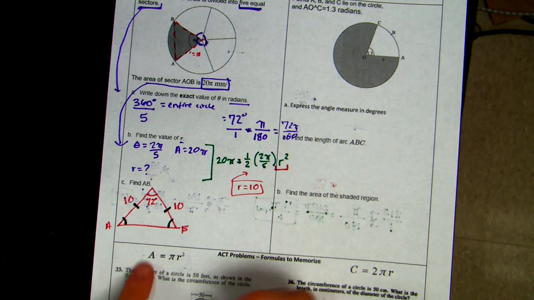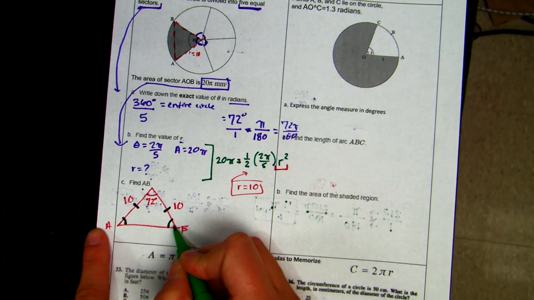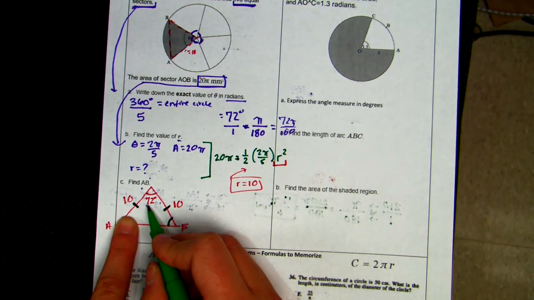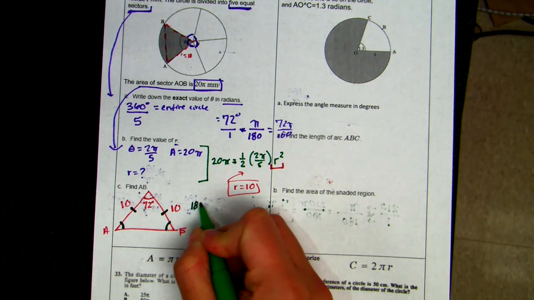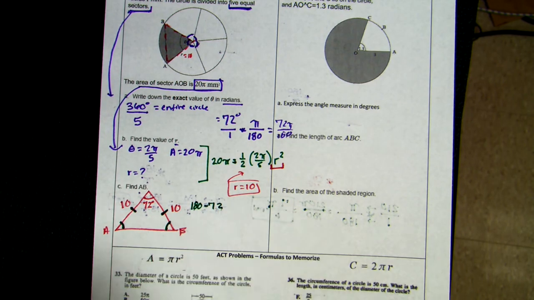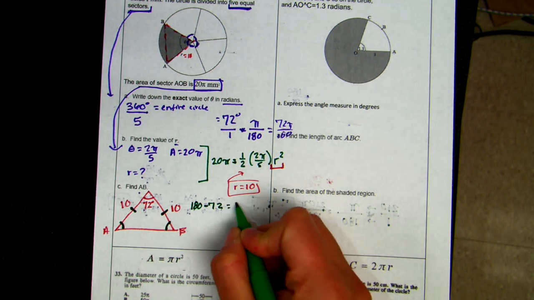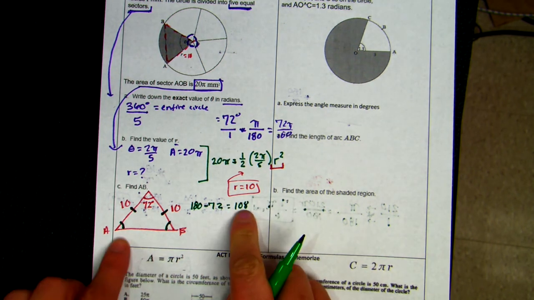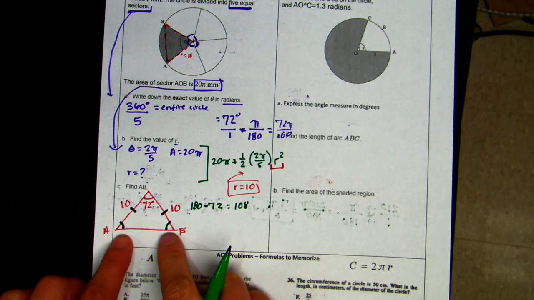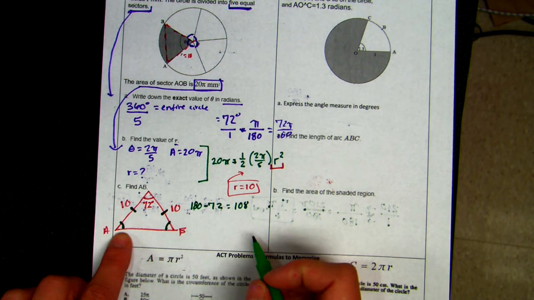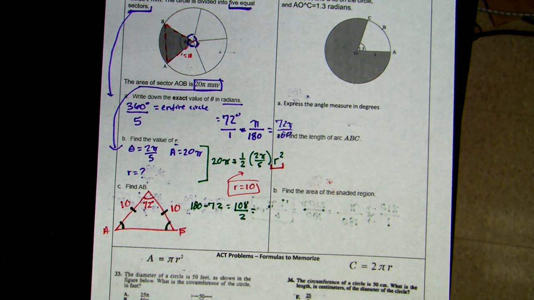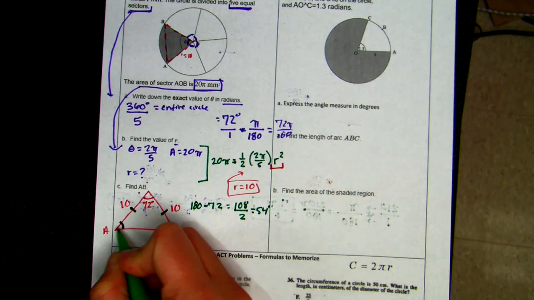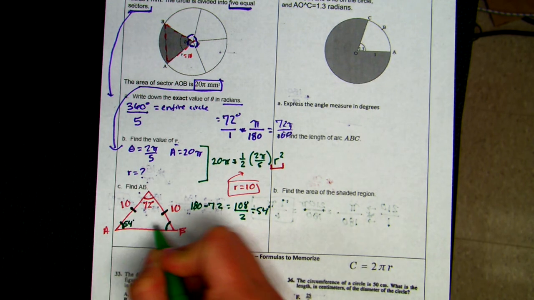So you can figure out these two angle measures by doing 180 minus 72. An entire triangle is 180. We're going to subtract out 72. So 180 minus 72 is 108. Now 108 is for both of these angles, but these angles have an equal measure, so I can do 108 divided by 2. 108 divided by 2 gives me 54. So I know that each angle here is 54 degrees.